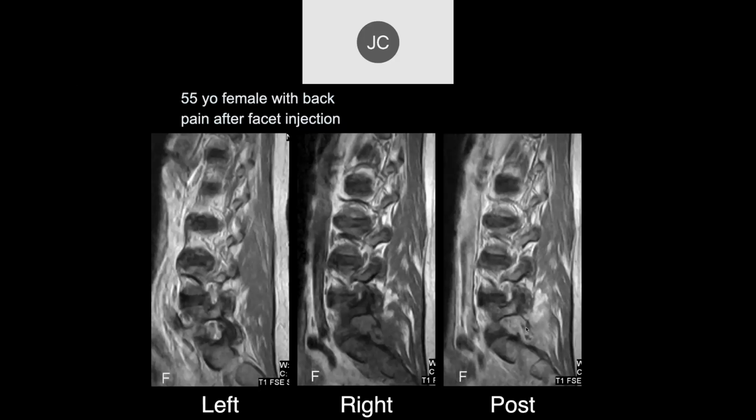Wait, I don't have a T1, do I? Wait, I'm confused. Okay, I'm so sorry. Here's the left side T1. Here's the right side T1.